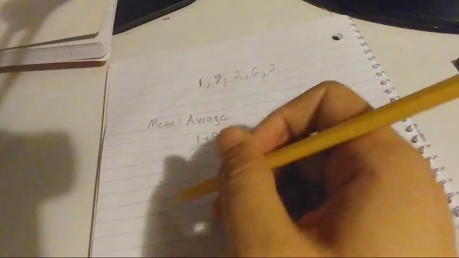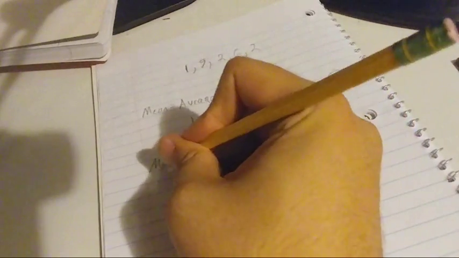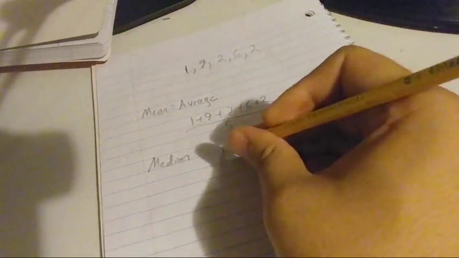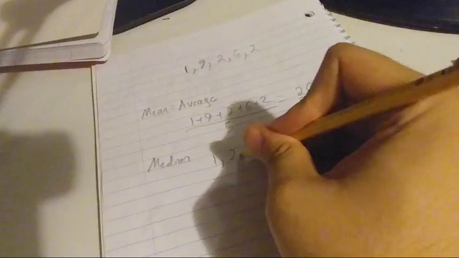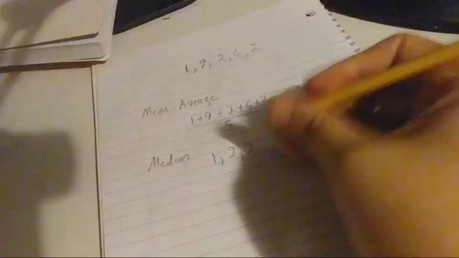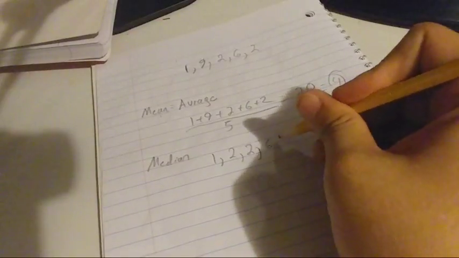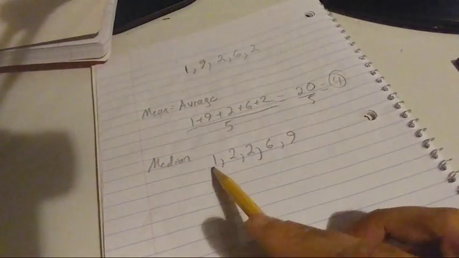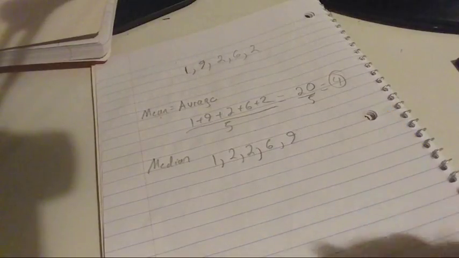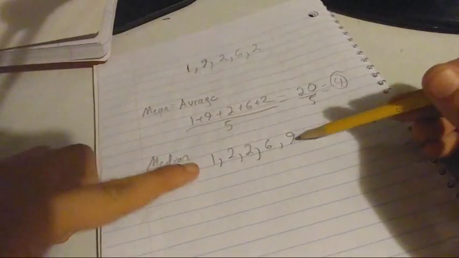For median, we want the one in the middle. So that's 1, 2, 2. Oh, first, before you get the one in the middle, you have to put your numbers in order. So I did that: 1, 2, 2, 6, 9. It's okay if there's two 2s. That is fine. So we're going to start from the outside going in.